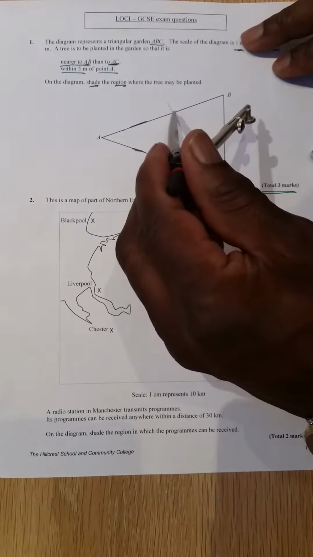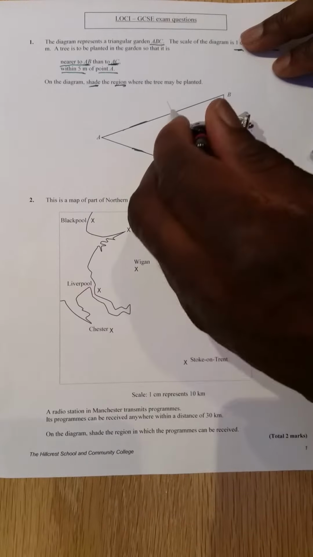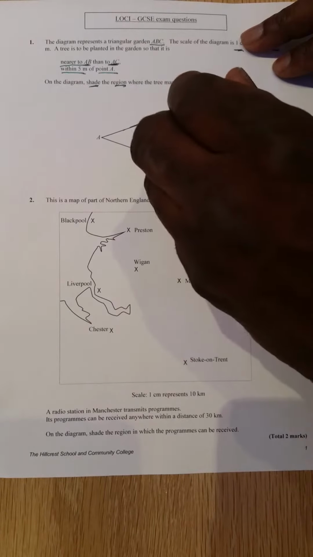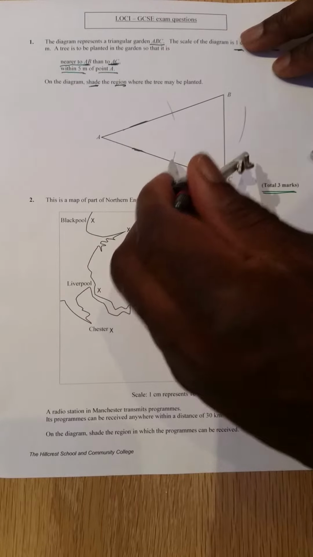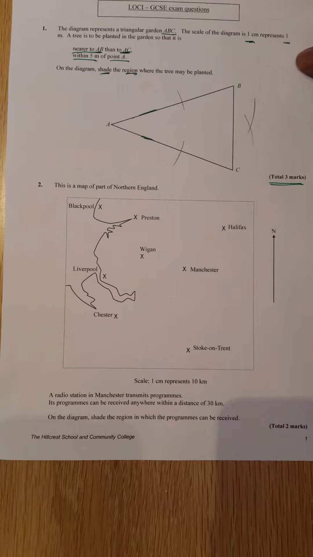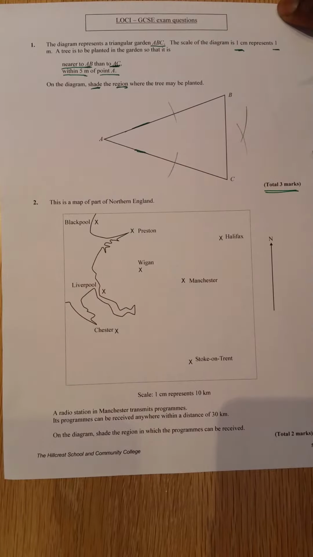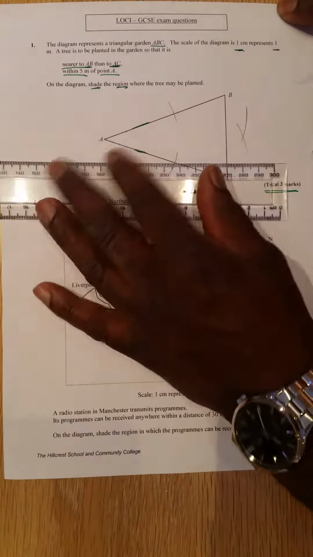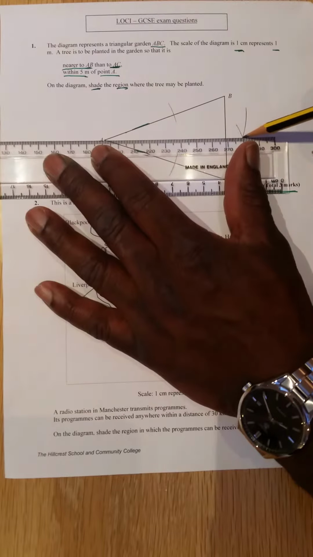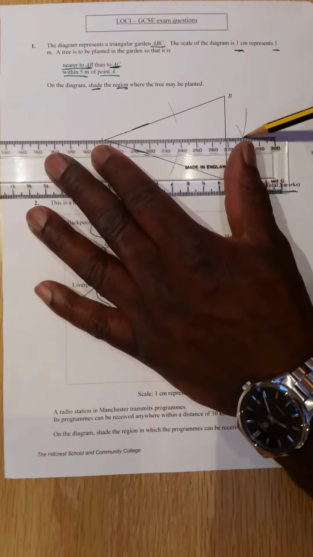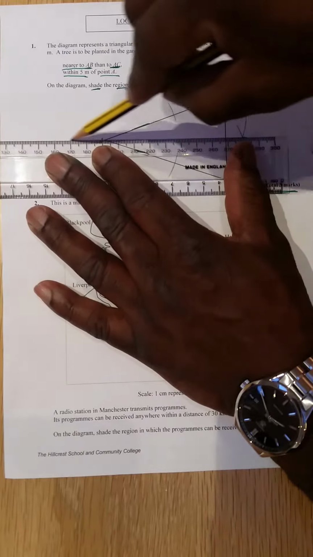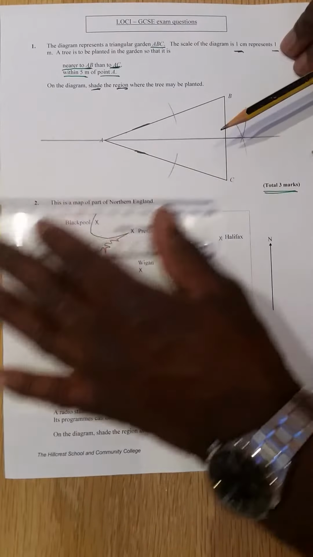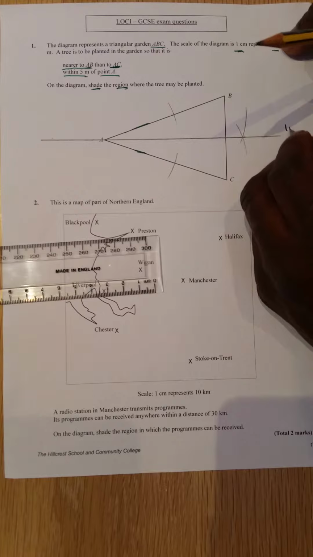Don't change the radius. Put it on again and do an arc. You can see quite clearly they cross here, and you join the point up. That's called an angle bisector, and that gives you 1 mark.